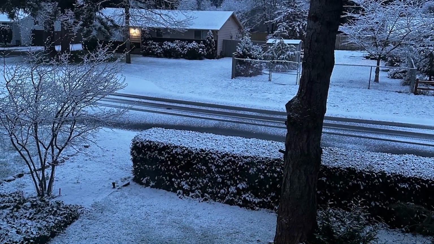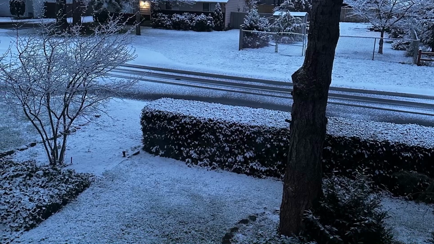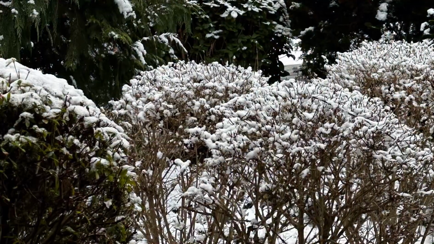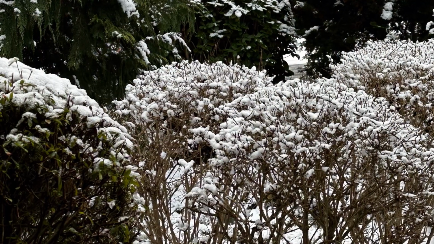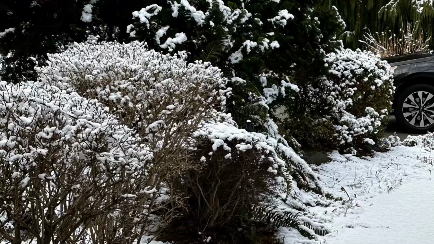By the way, here were my streets at about 7 o'clock on Friday morning, and this was right outside my studio door as we started our Zoom class.